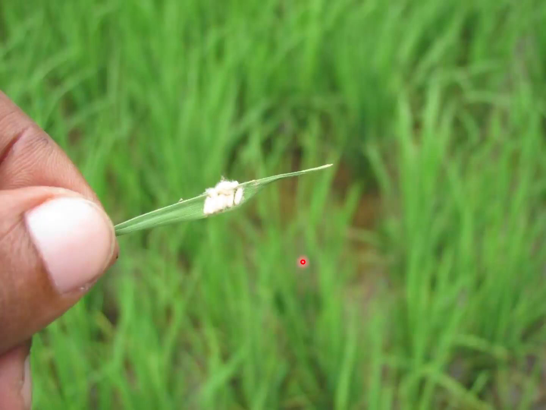You can see here, this is the pupae of Apanteles. It has come out of the parasitized leaf folder larvae and pupated outside. This is very common in paddy fields wherein we have not used any pesticides. If we go for pesticide application, the Apanteles population decreases and we don't normally observe this kind of symptoms.